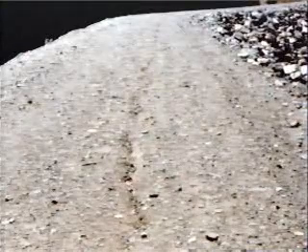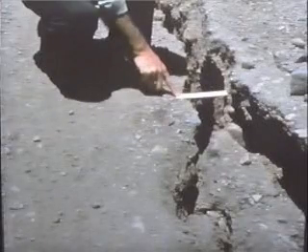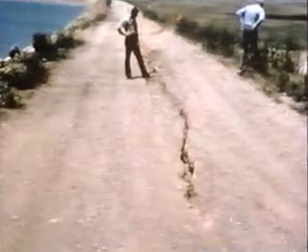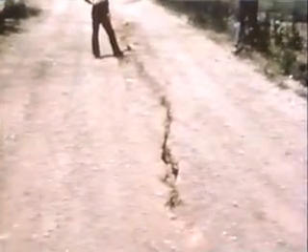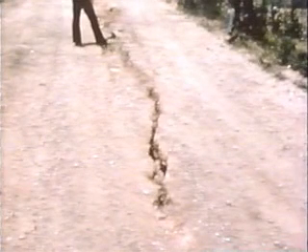Last, let's take a look at longitudinal cracking. This is cracking roughly parallel to the length of the dam. This type of cracking allows water to enter the embankment and can cause adjacent materials to lose strength. Because of the crack's orientation, a slide may result.